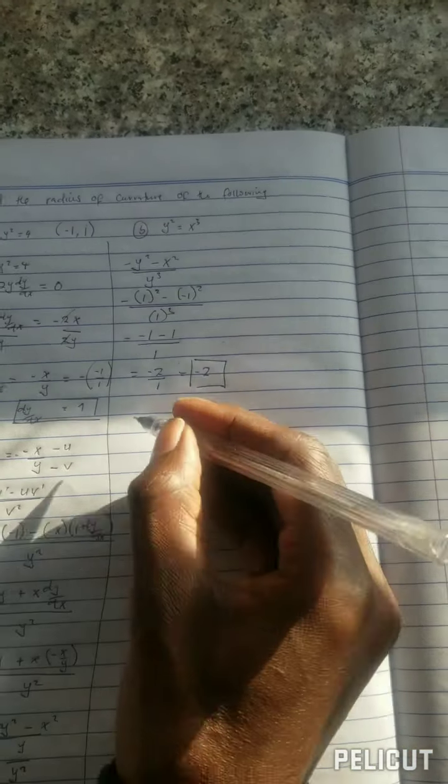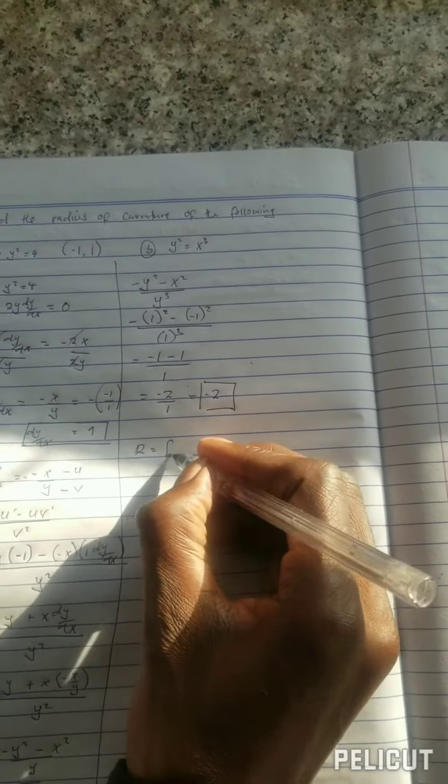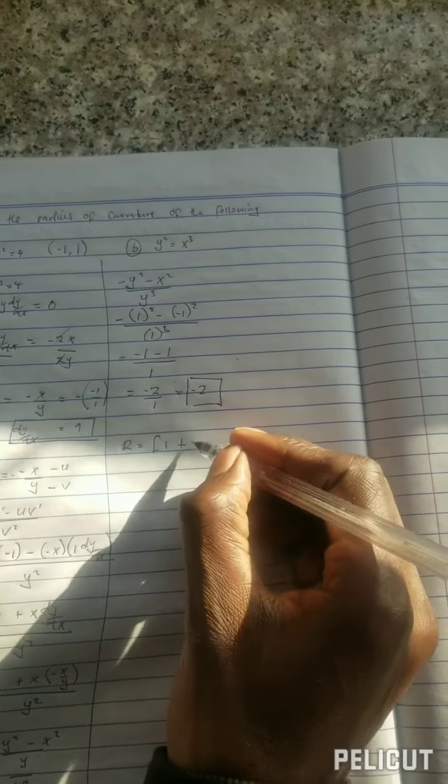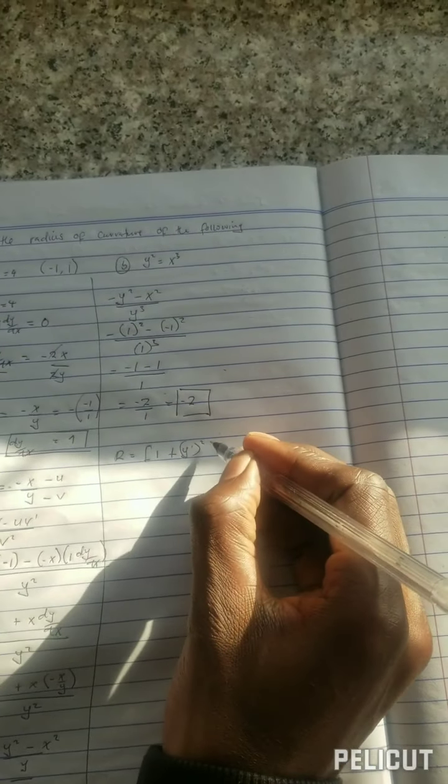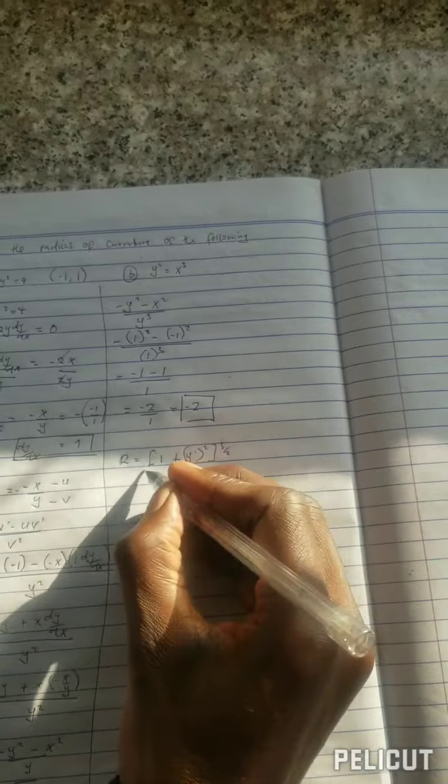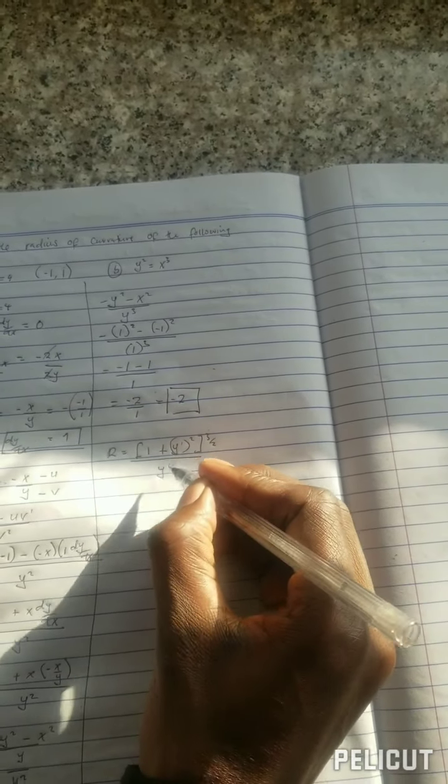So we can just replace in the formula for the radius of curvature, which is equal to 1 plus y prime squared to the power 3 over 2, over y double prime.